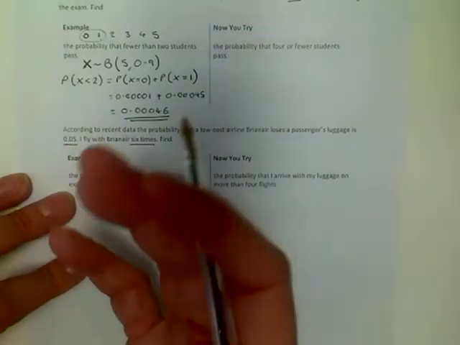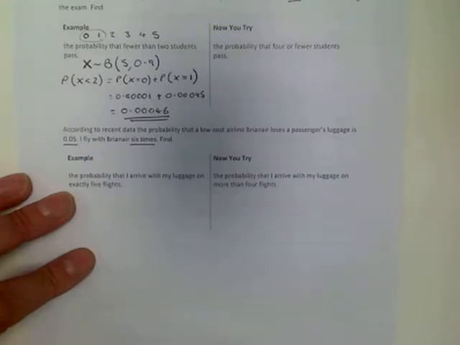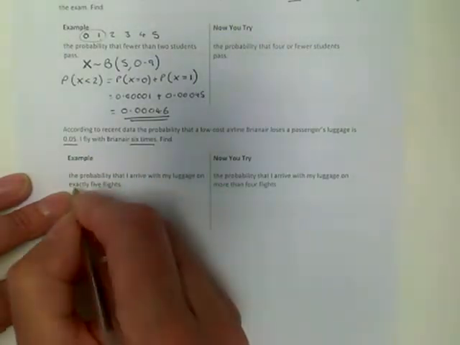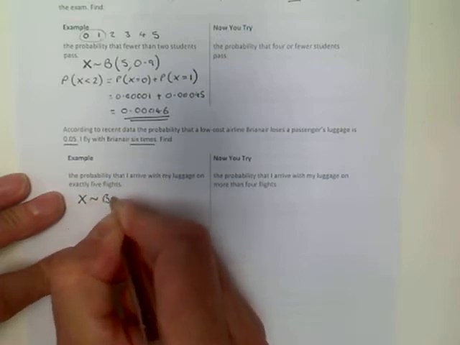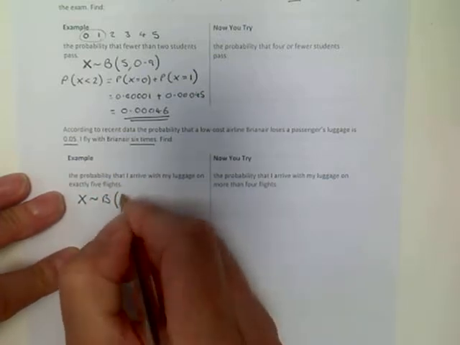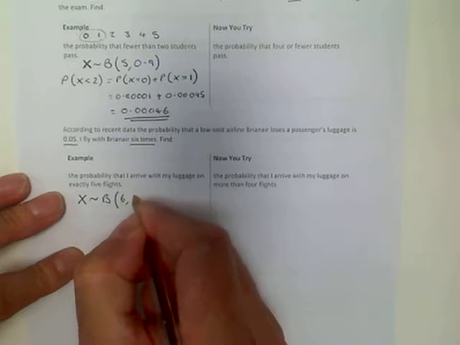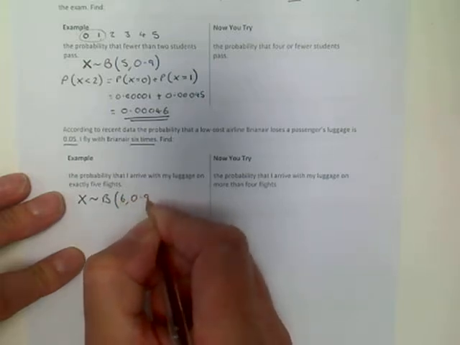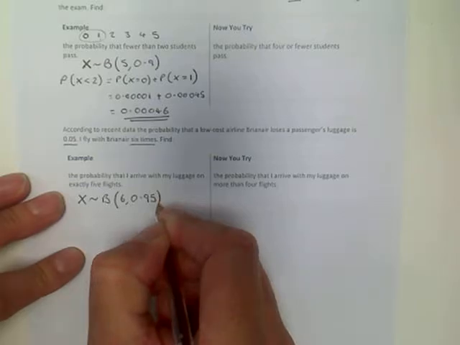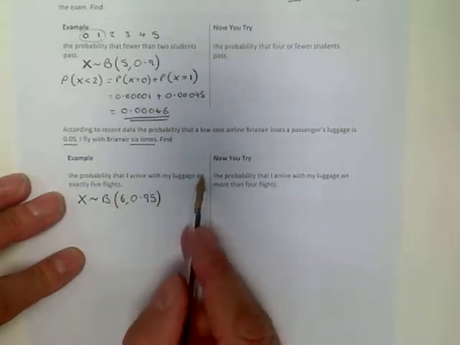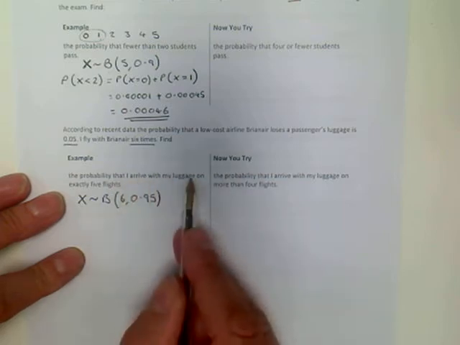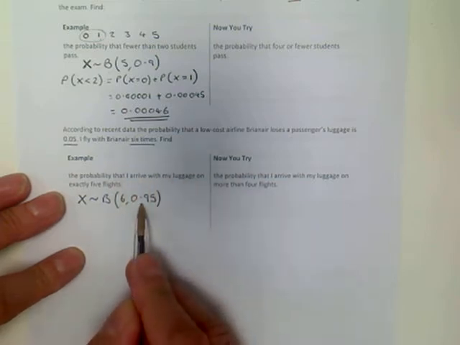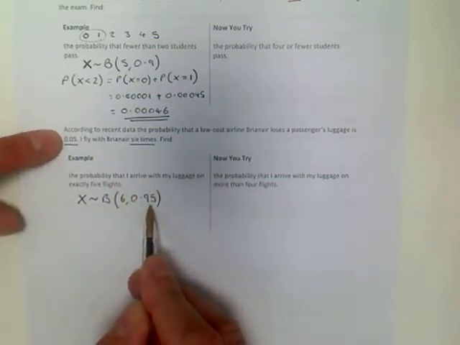So on the basis that I will either lose my luggage or not lose my luggage, the distribution is going to be this. On the basis that I want to check for when I do not lose my luggage, that I arrive with my luggage, actually I'm going to use 0.95, which is 1 minus 0.05.